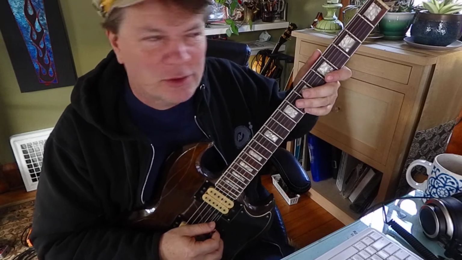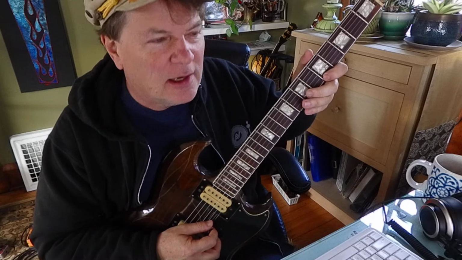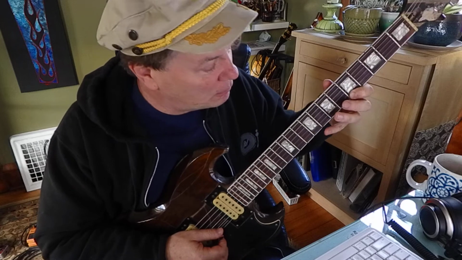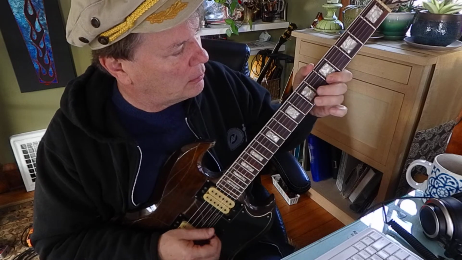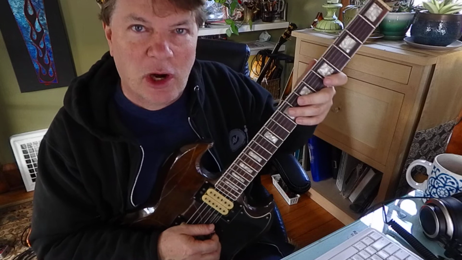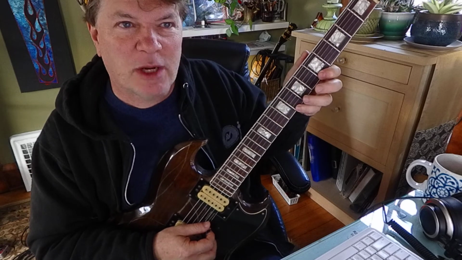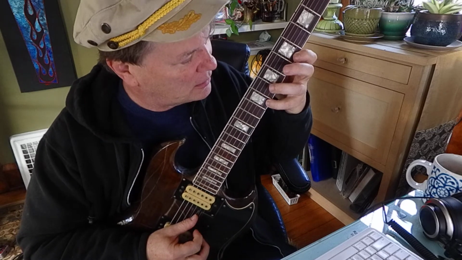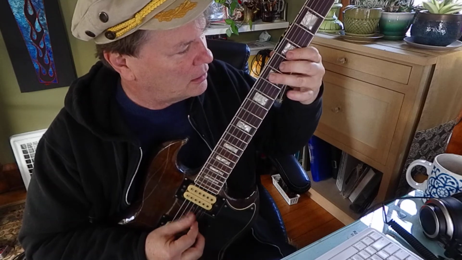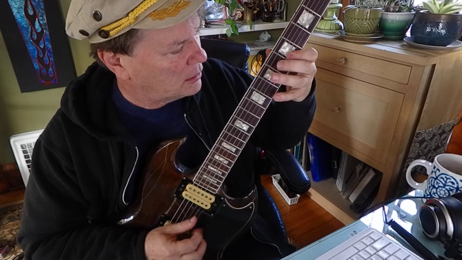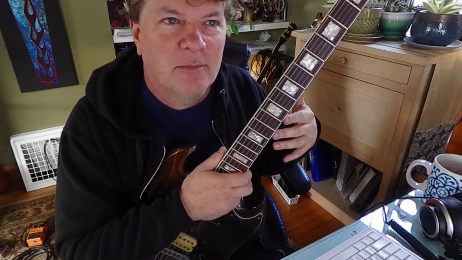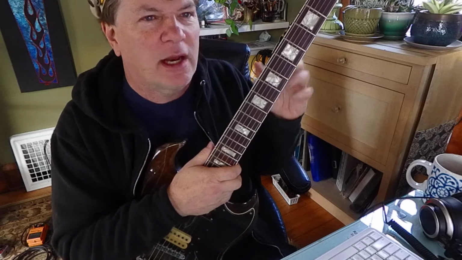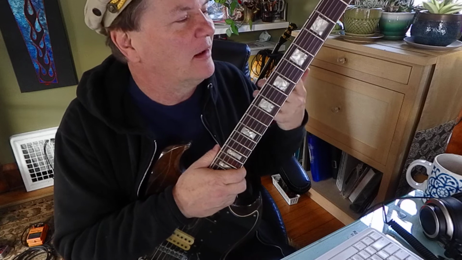So, we're always doing C-A-C-A. But check this out. You can do a C sharp. That C sharp, I'm just stretching up a little bit, from a C to a C sharp. See how I slid it up there? So that C sharp brings in more of a major quality. So not everything is minor.